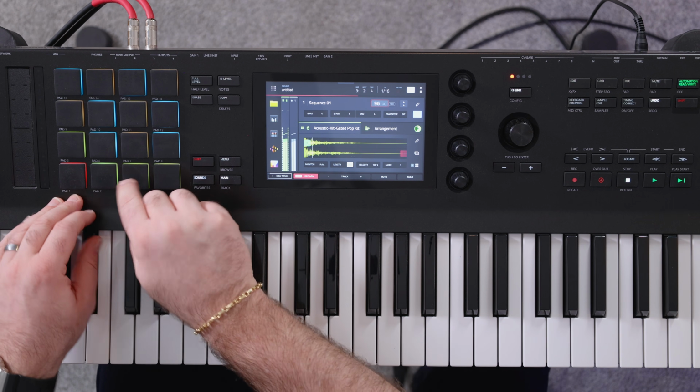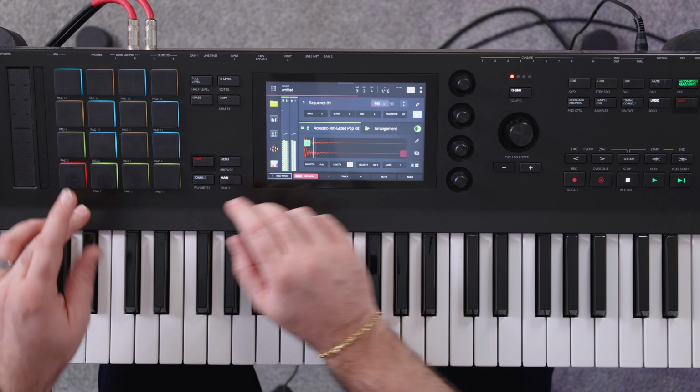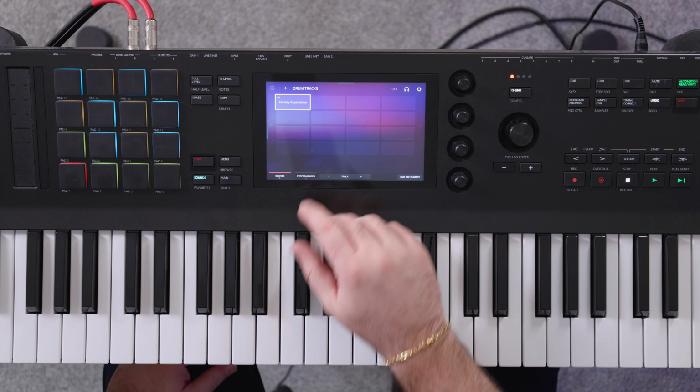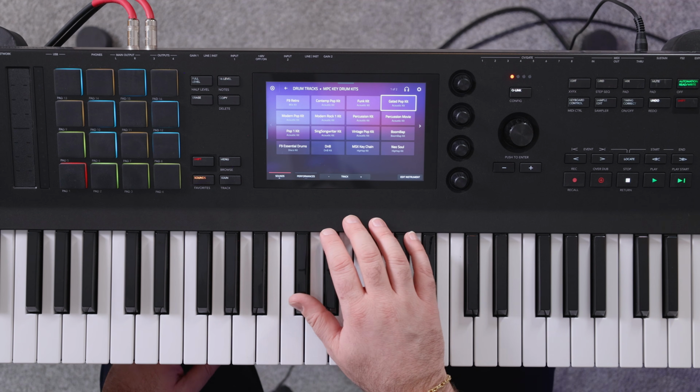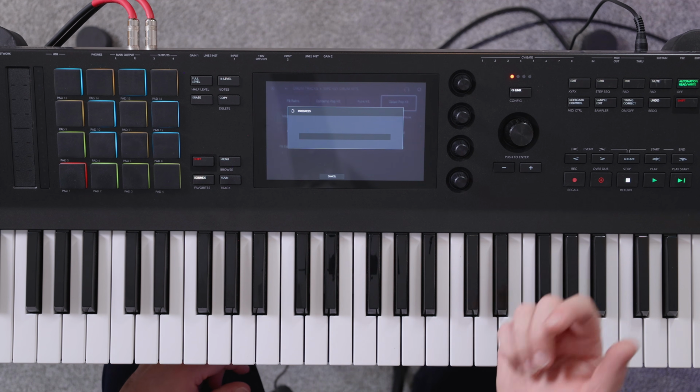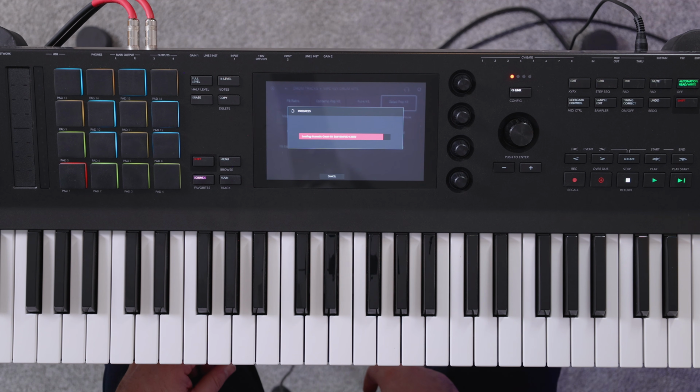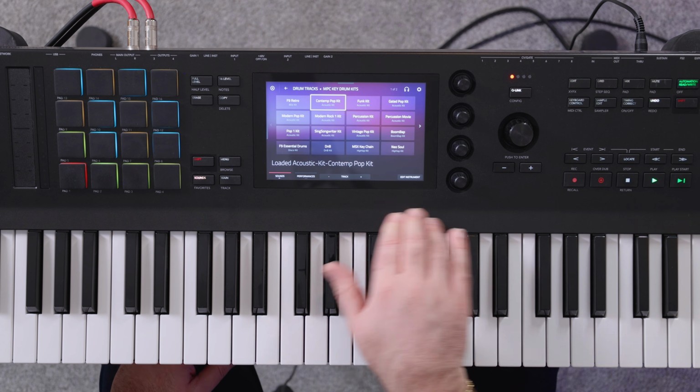Now, of course, that is wild and doesn't really work with the beat we recorded, but that's okay. Let's try another one, contemporary pop kit. Bring that in. We'll try a few here. I just want to give you a flavor for what's included within this keyboard.